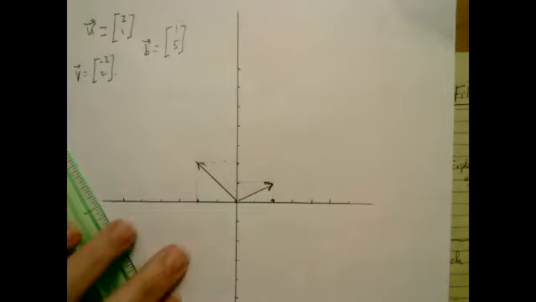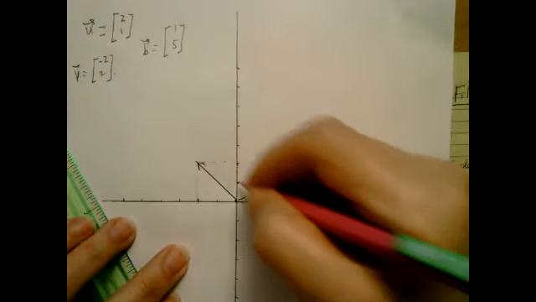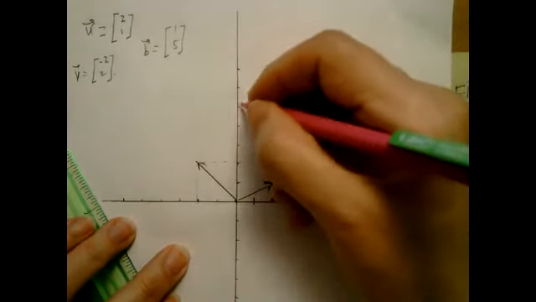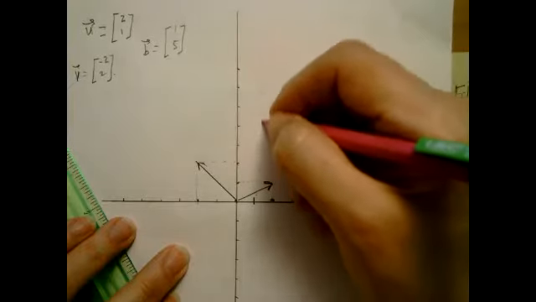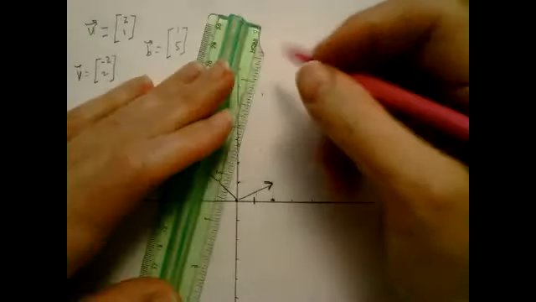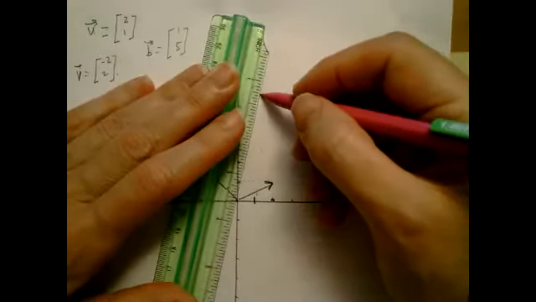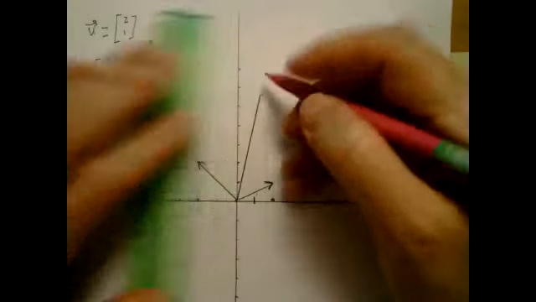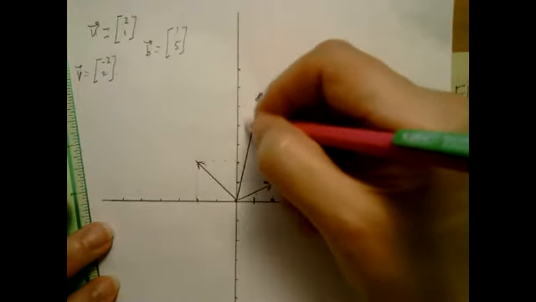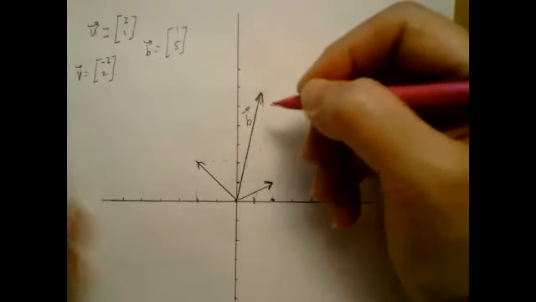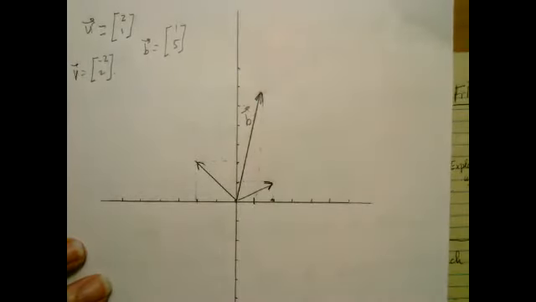So I'm going to draw my vector B: 1, 1, 2, 3, 4, 5. Go like that. And this is B. That's my vector B.